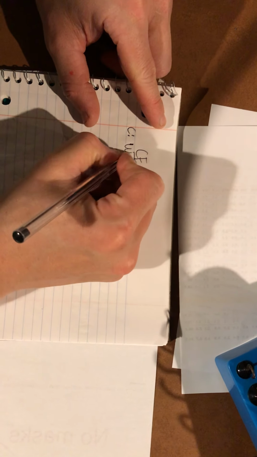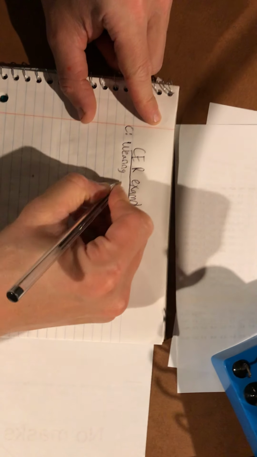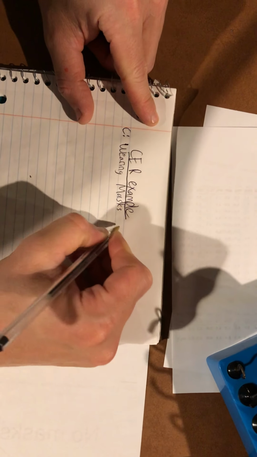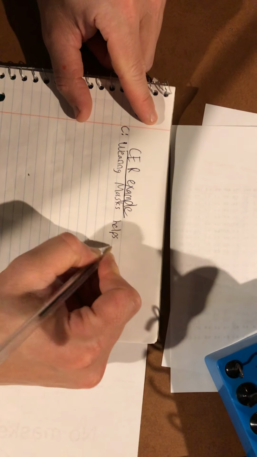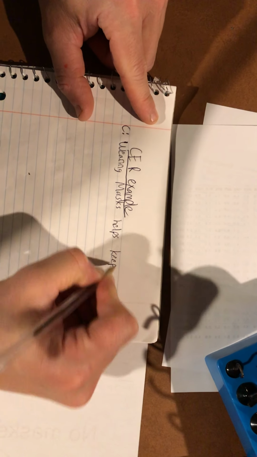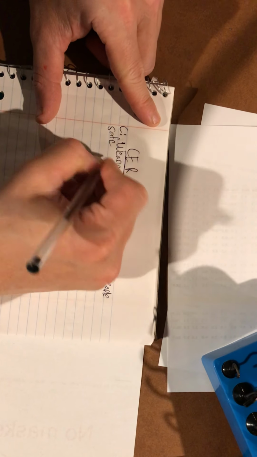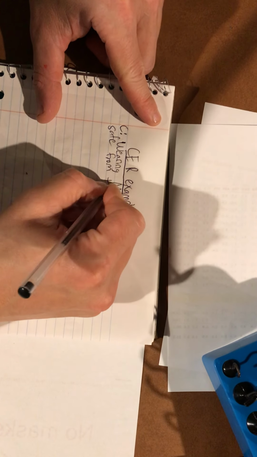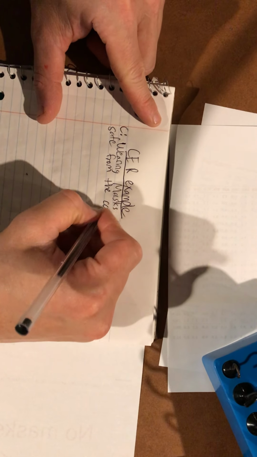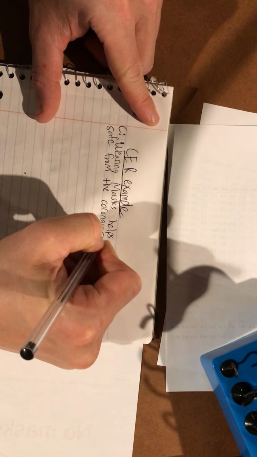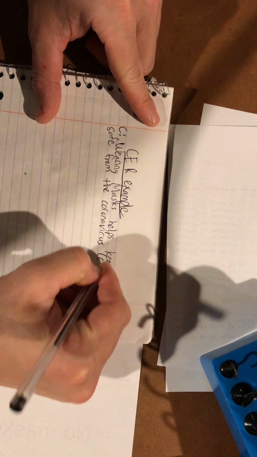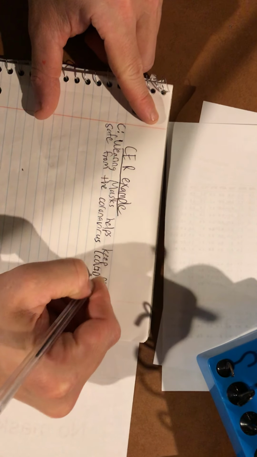So we're going to say wearing masks helps keep people safe from the coronavirus, otherwise known as COVID-19. So it seems to be a claim that is made a lot right now.